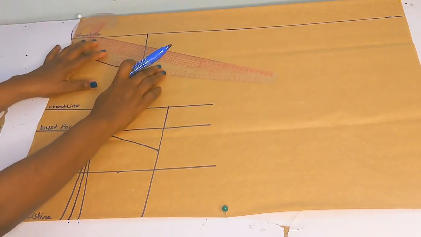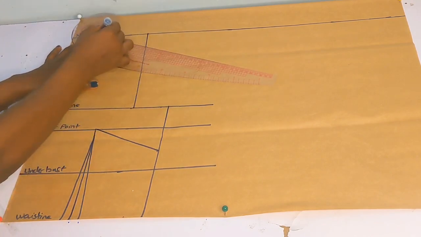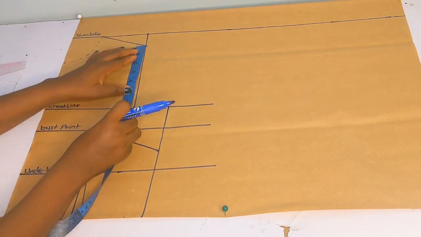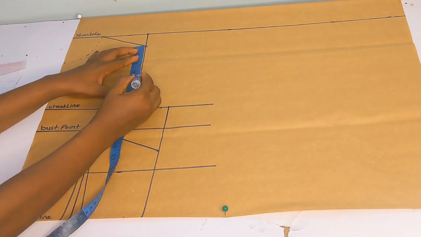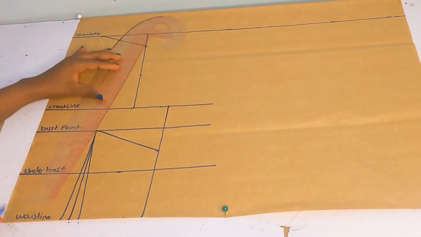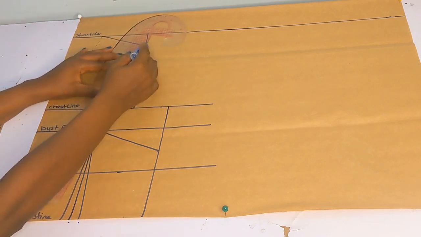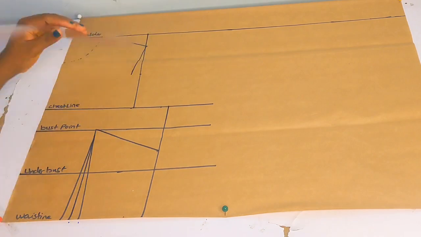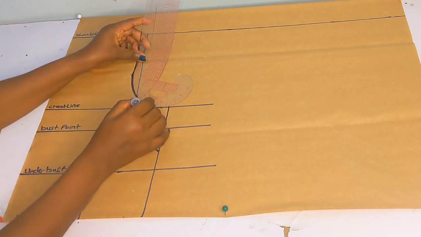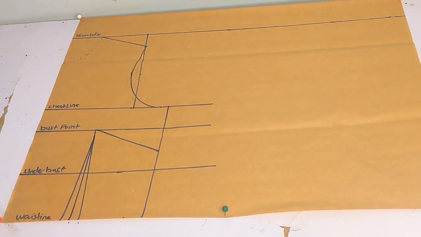Once you're done, you're going to connect your shoulder point to your neckline to your shoulder depth like that. Then you want to measure what you have left there, divide it by 2, then you come in by 0.5 inches or 0.75 inches. You can go in with a straight line first and then curve your armhole like that.